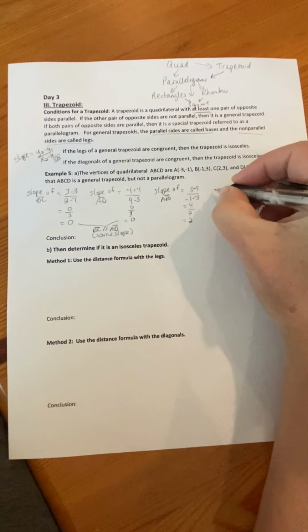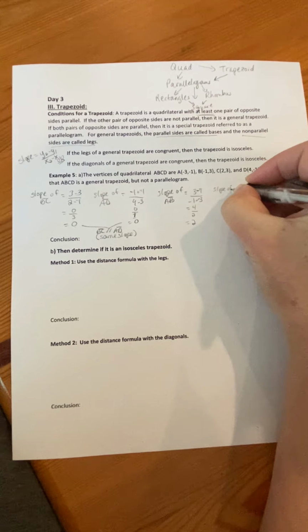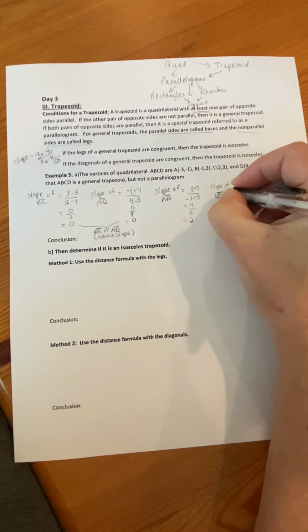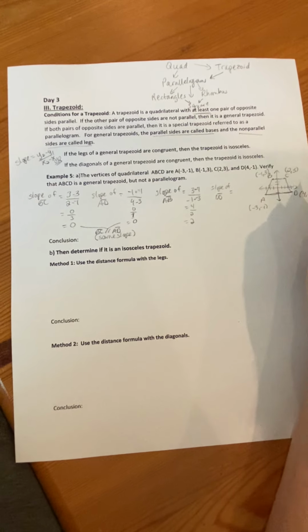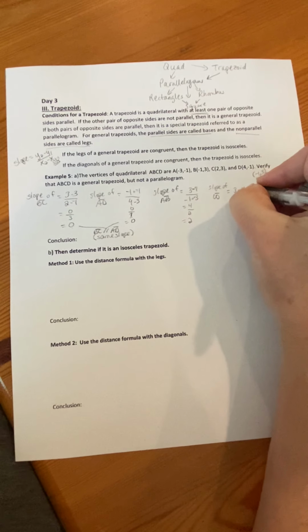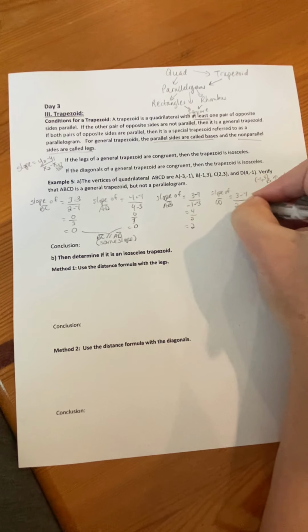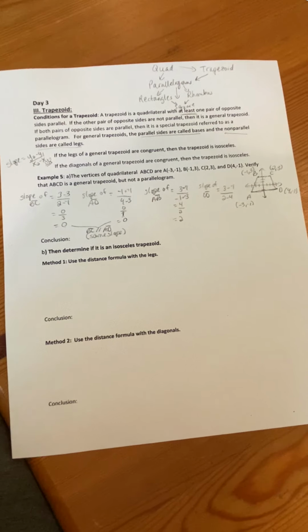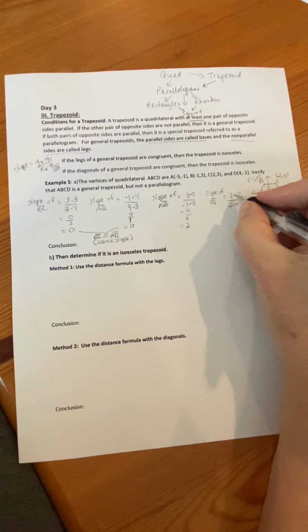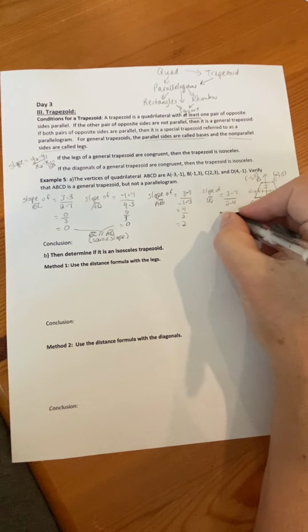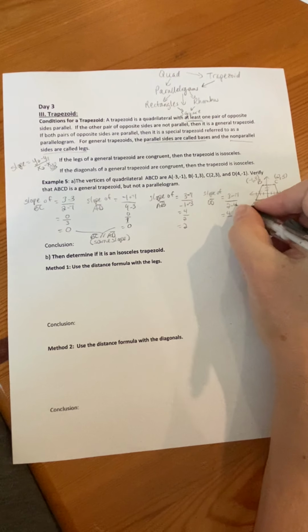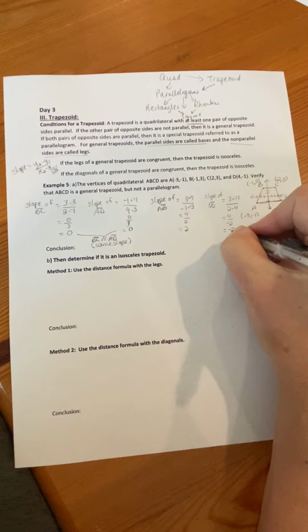And I'm going to come over here to the slope of side CD. All right, and that is 3 minus -1 for the change in y's, and 2 minus 4 for the change in x's in the same order. Make sure you're consistent with that. y2 minus y1 over x2 minus x1. So numerator is 4, denominator is -2, and that gives me a -2 slope.